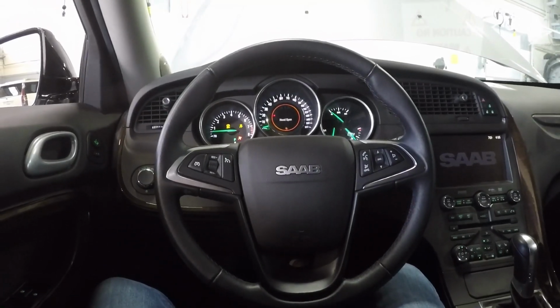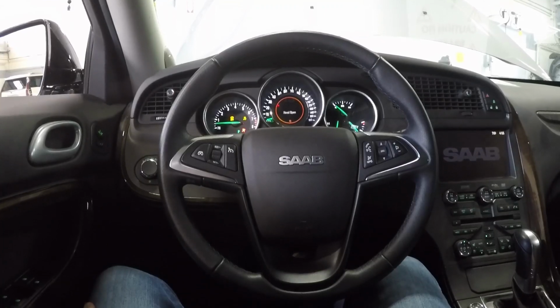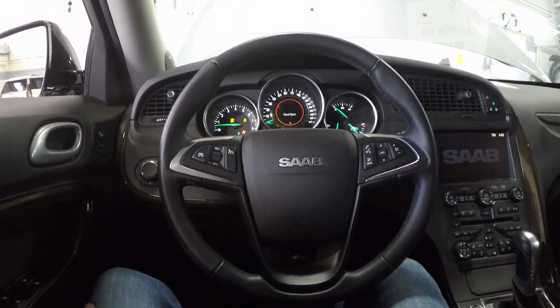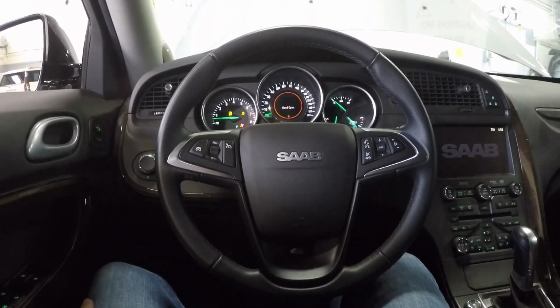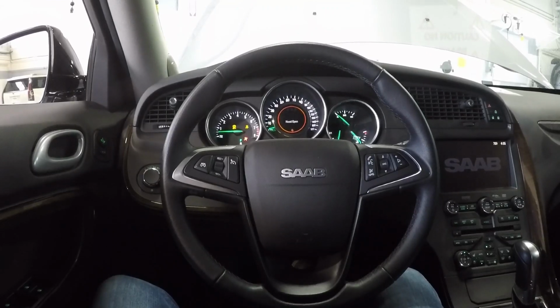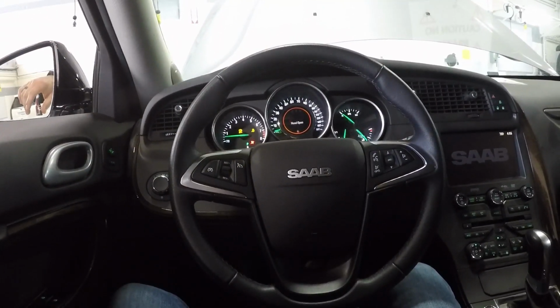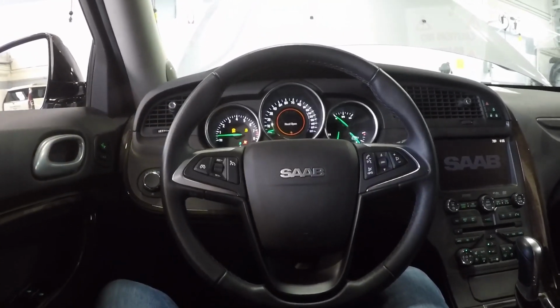How's it going, class? As you'll notice today, I'm sitting in our 2011 SAAB 94X, my favorite vehicle of our fleet. And I've got the display here, the instrument cluster. There's a couple of lights that are on. One that we're going to be focusing on today is our airbag light.